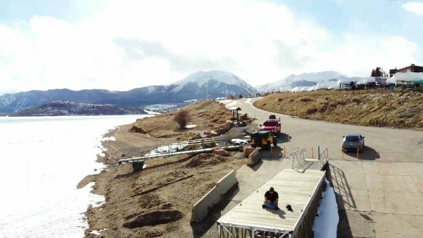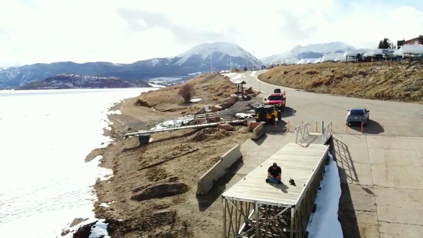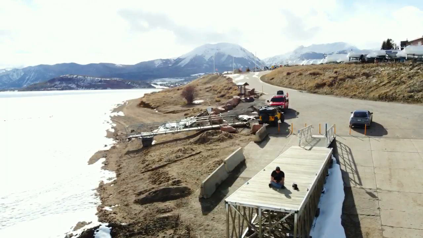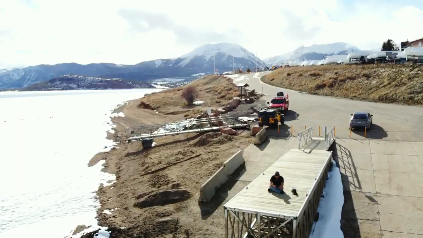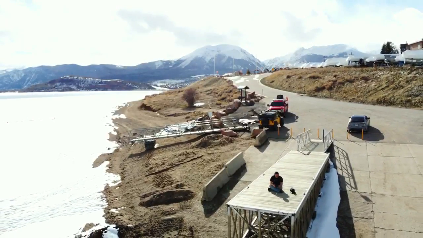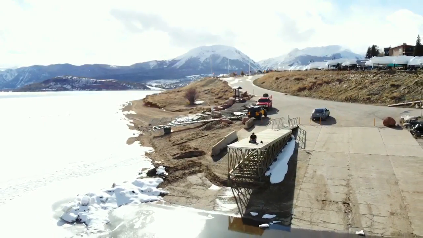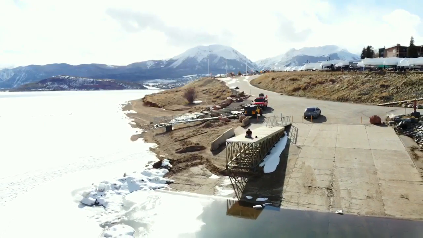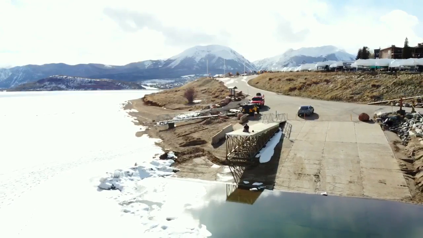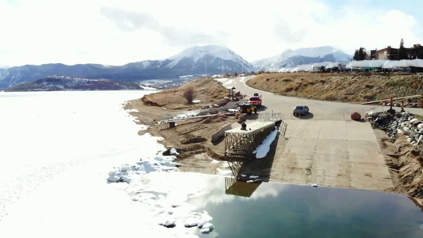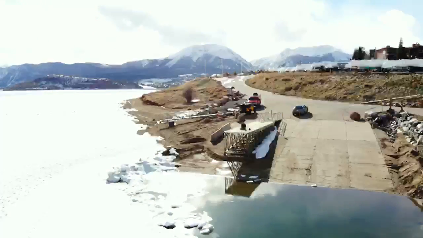So one of the first things I notice with the Mavic Air compared to the Mavic Pro is how slow it goes up. So you can pull out and you can see where I'm sitting. I'm just sitting on this dock. You can see that the ice is starting to melt underneath me there. You can see all that's melted. There's concrete underneath there, so it melts a lot faster.